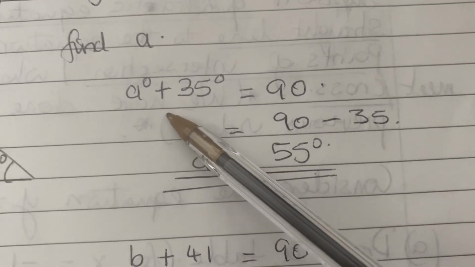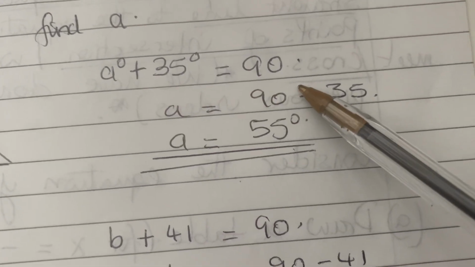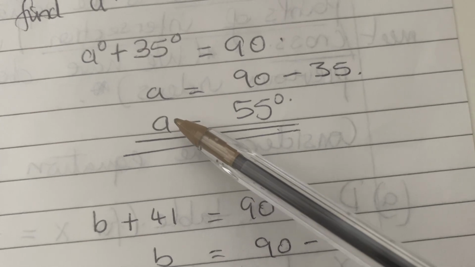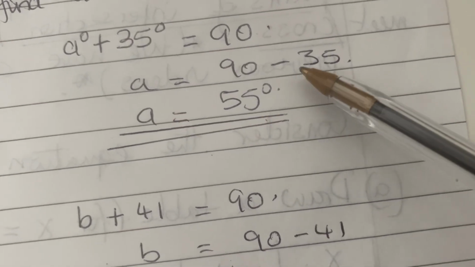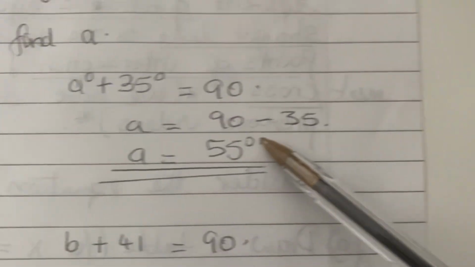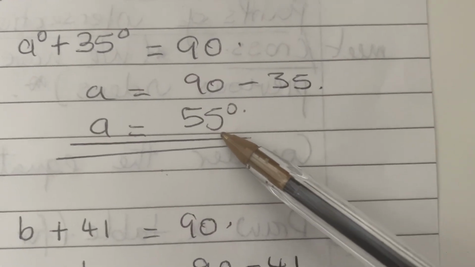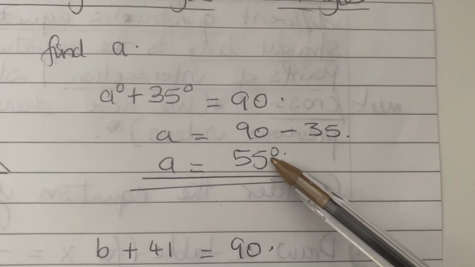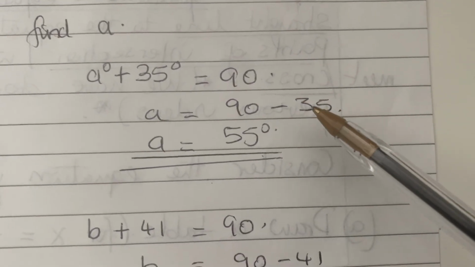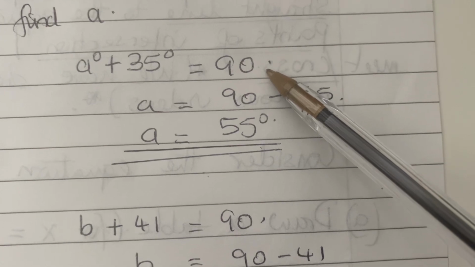So if A plus B is 90, A is 55 degrees, okay? Degrees as an angle, not in temperature. So that if you add it, it will add up to 90.